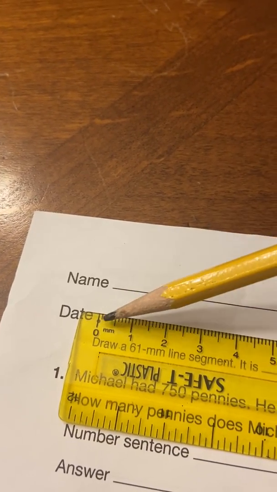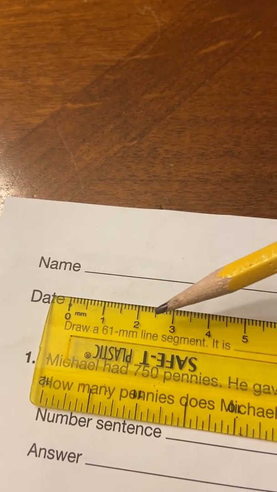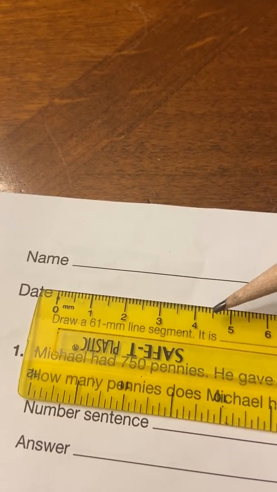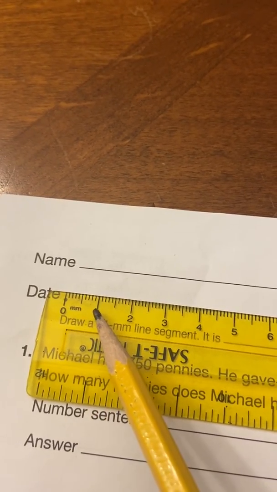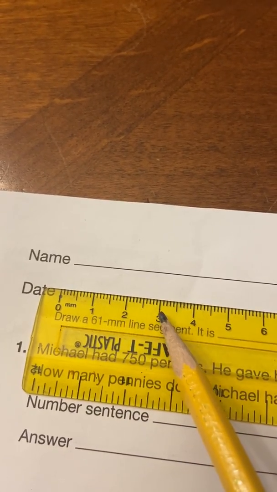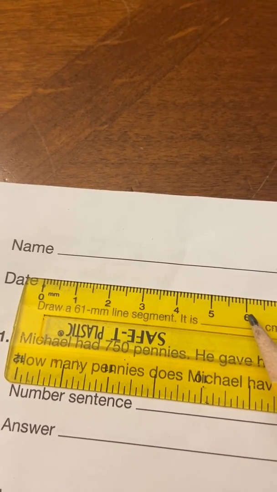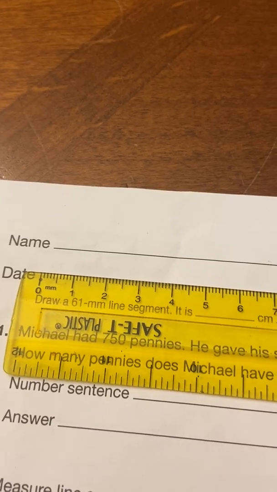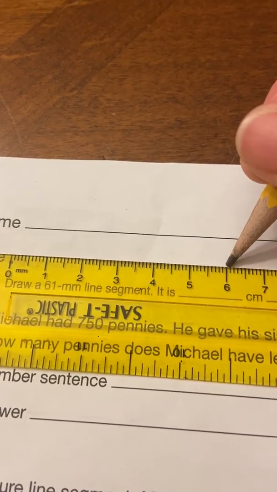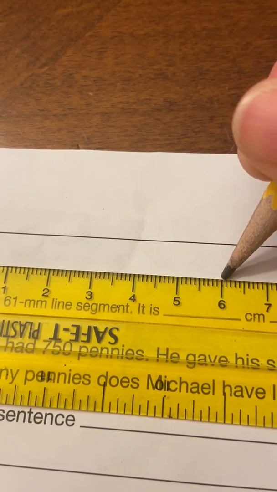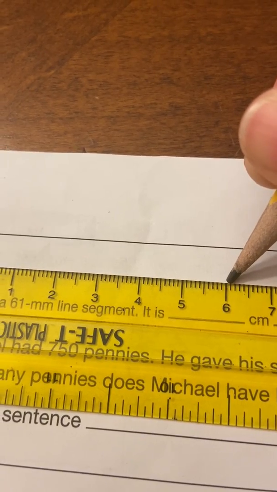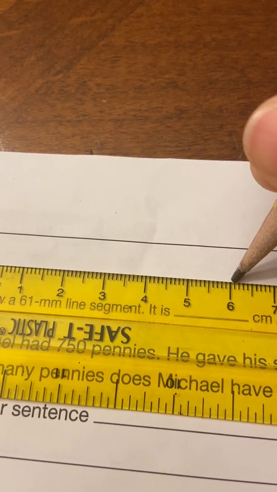Remember, there are 10 millimeters for every centimeter. So 10, 20, 30, 40, 50, 60. Okay, but I needed one more. So I would put a dot at that first line right after the 6 centimeter, because that's my 60, 61.